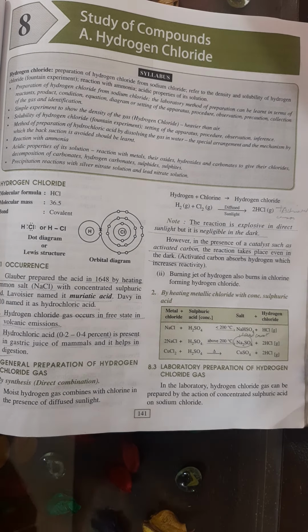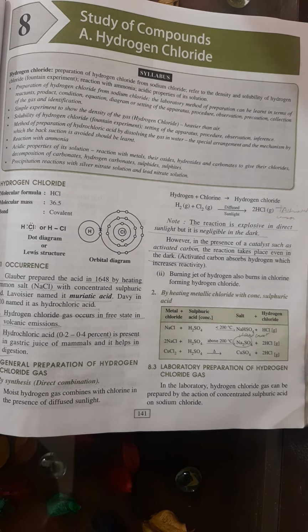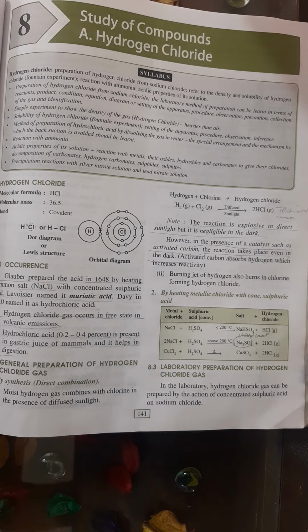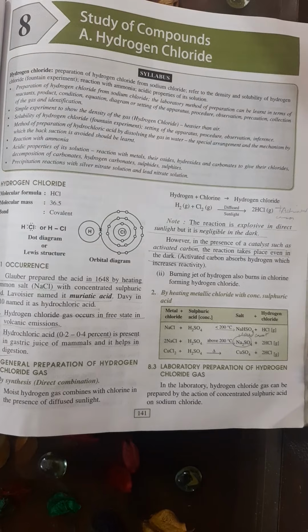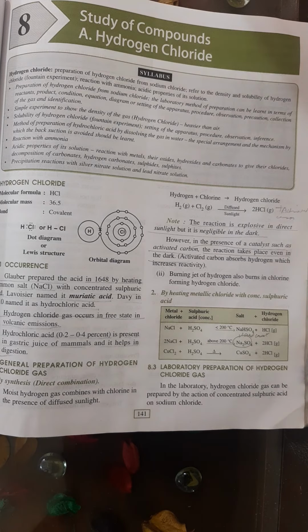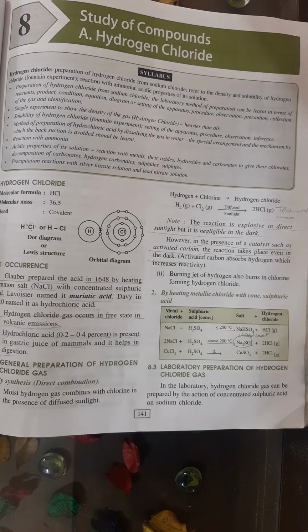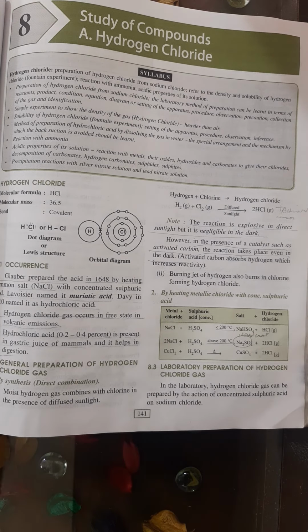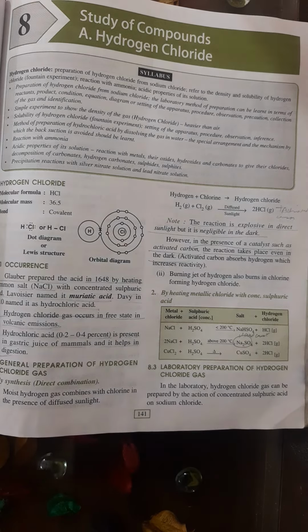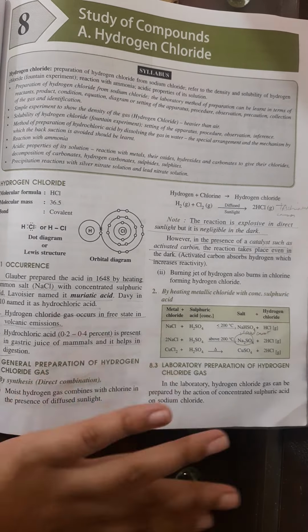Glauber prepared the acid in 1648. You need to remember the names, Glauber and then Lavoisier. You also need to remember the other name of hydrogen chloride. They are two different things, hydrogen chloride and hydrochloric acid, so you need to remember hydrochloric acid. Another name of hydrochloric acid is muriatic acid, and Glauber prepared the acid in 1648 by heating common salt. In the next level we will see the preparation of HCl.